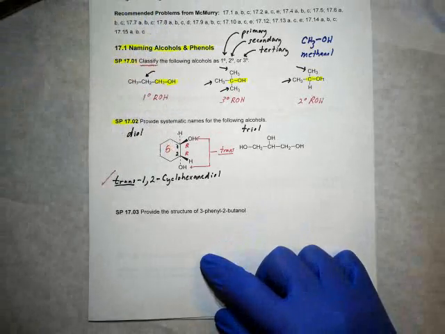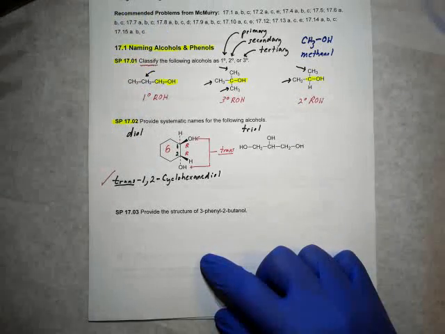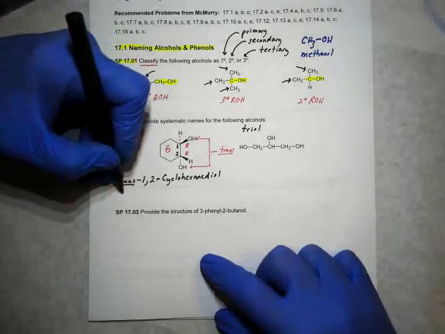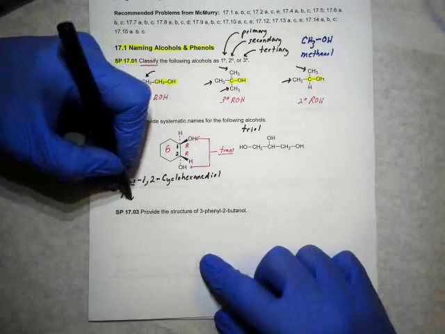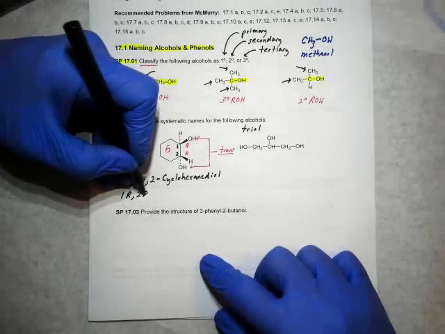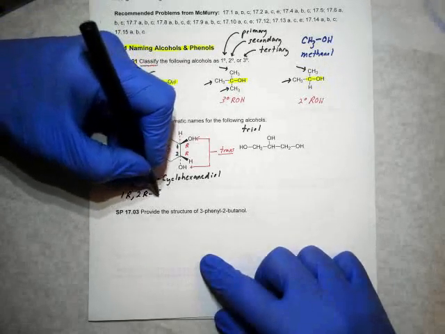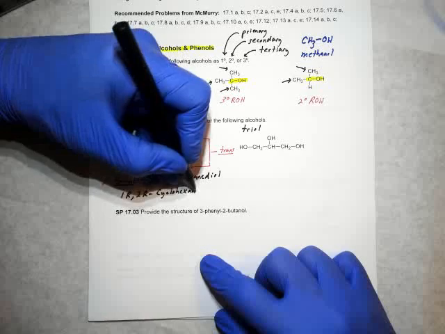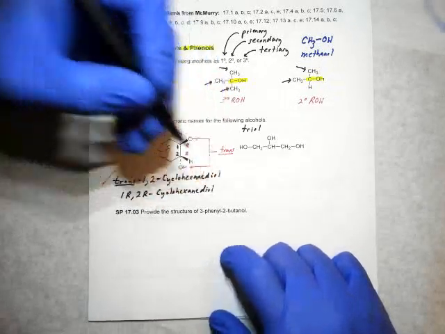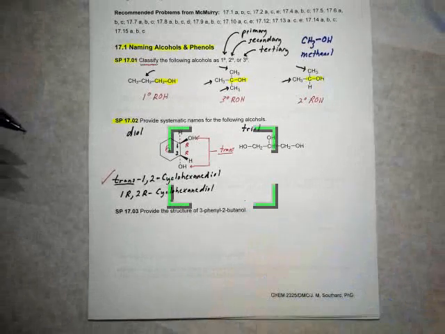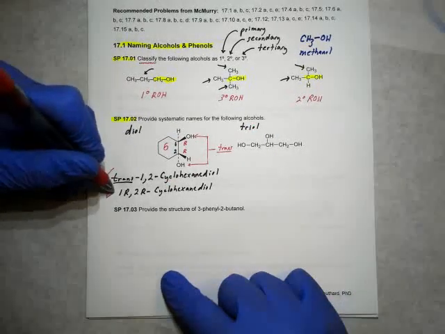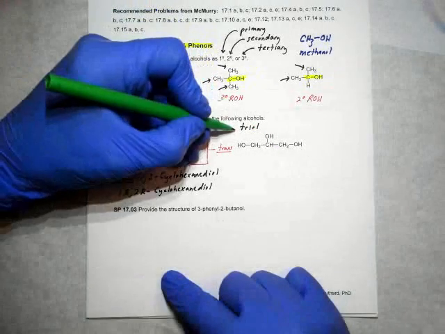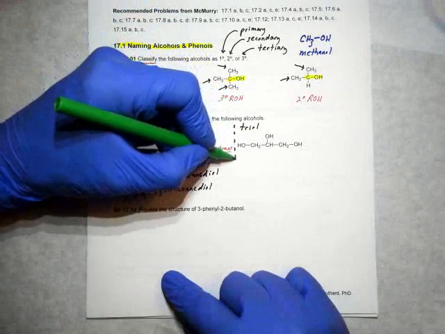If you do use the absolute stereochemistry designations, then the name of this compound would be 1R, 2R, dash, cyclohexane diol, right? And either one of these is perfectly acceptable. Okay? Let's jump over to the next example. Put a dash here to separate those apart.